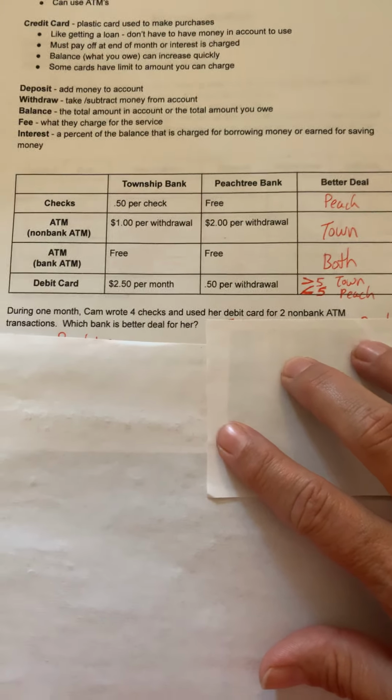Then she did 2 non-bank ATM withdrawals. So at Township, it's $1 per withdrawal. So 2 withdrawals times $1 each costs $2. And at Peachtree, a non-bank ATM is $2 per withdrawal. So 2 withdrawals times $2 would be $4. So that's what we know so far.